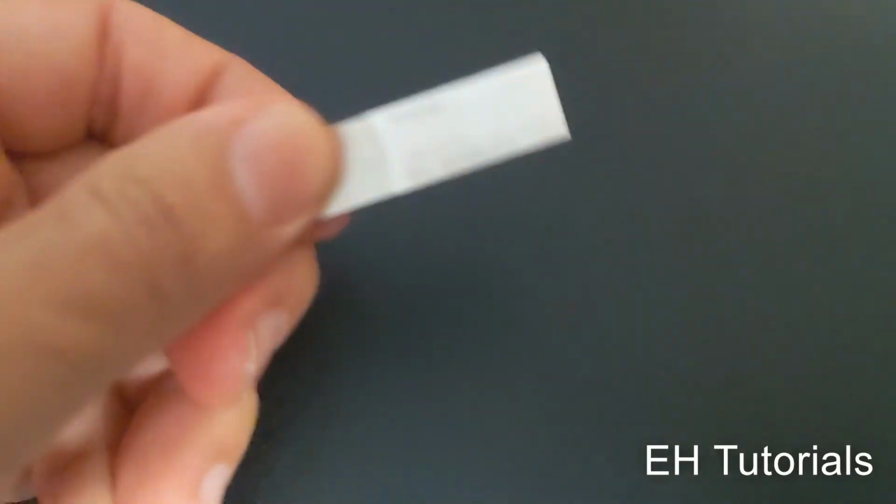Currently I have a 64 gigabyte flash drive that I'm going to be using to set that up for you. So with this video you're going to learn how to do that. Let's get started.